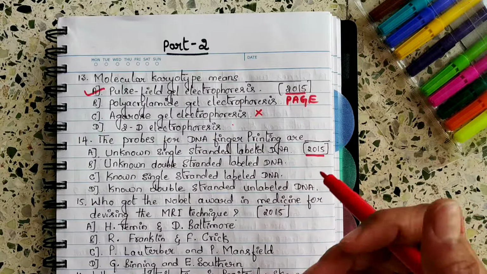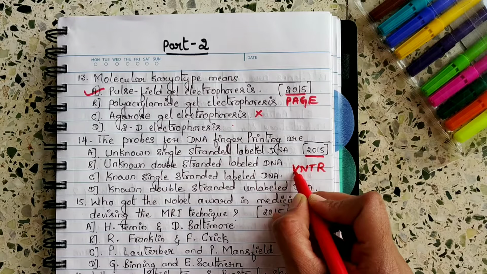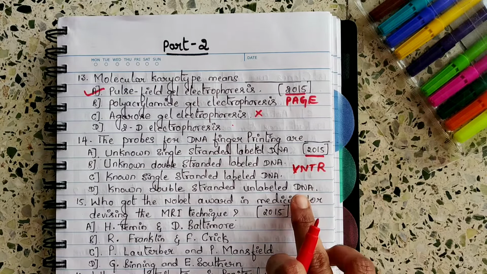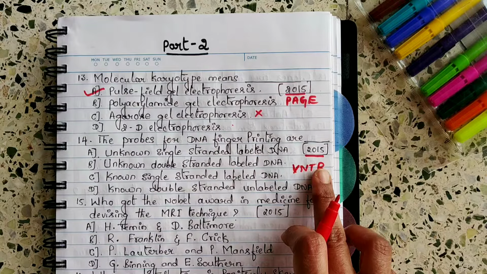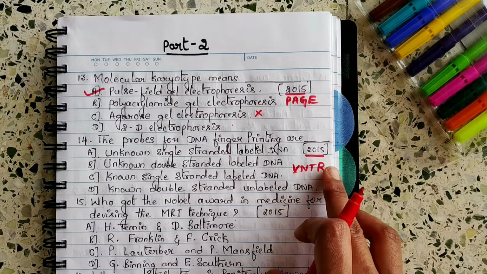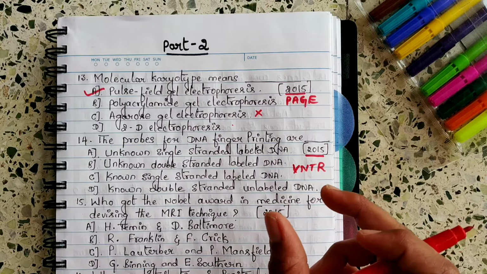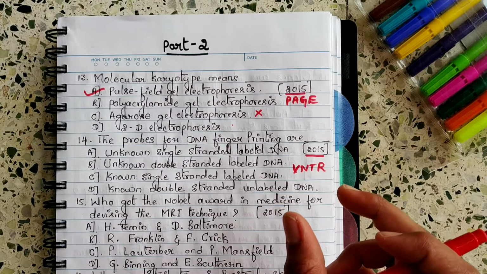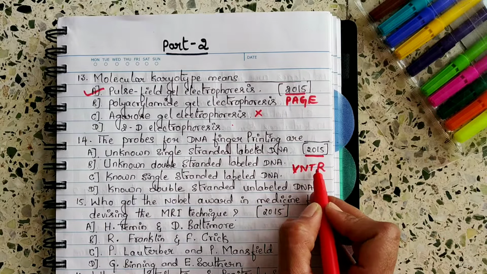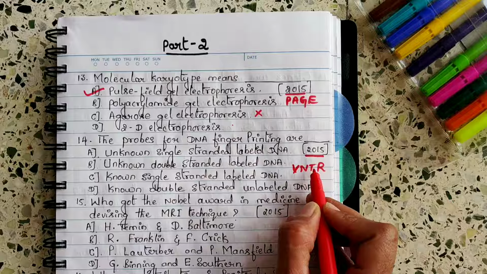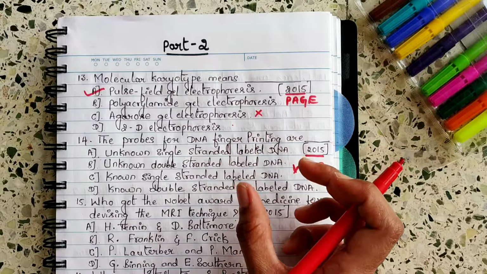Okay, and we know that there is something called VNTR. What is this VNTR? VNTR is nothing but a variable number of tandem repeats. This variable number of tandem repeats polymorphism is the basis of DNA fingerprinting, which are short nucleotide repeats. The location and repetitions of these VNTRs are so unique that no two individuals are alike.